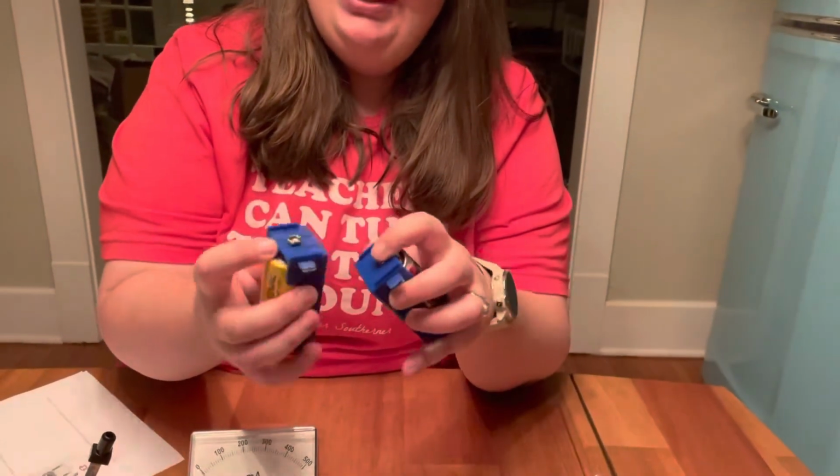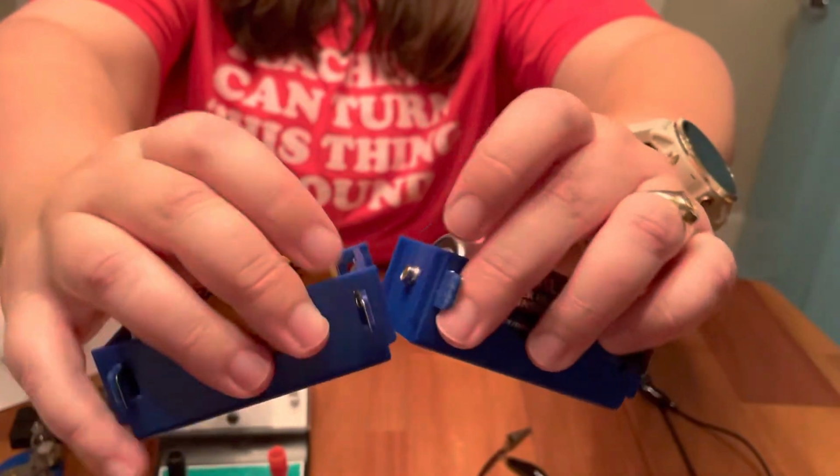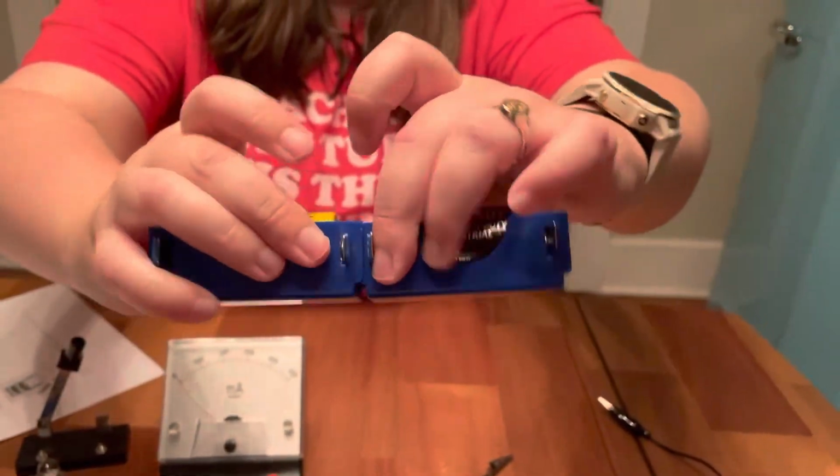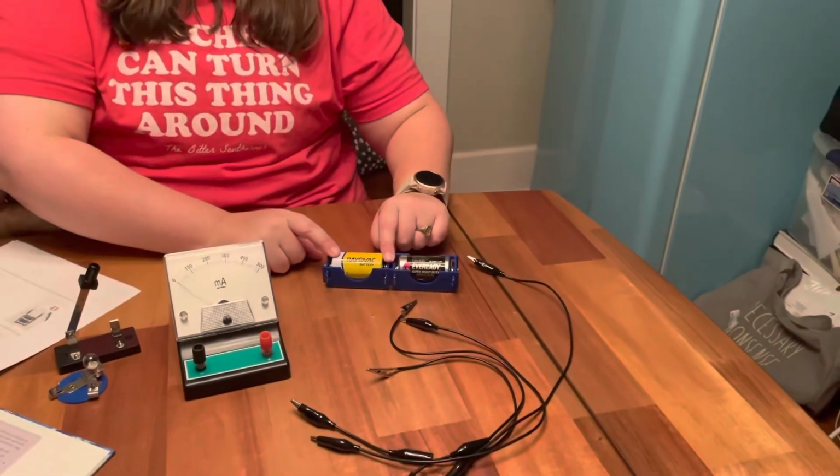So you want to clip the parts of the battery holders together. It's like a snap. So this is a series. When the batteries are in a row, that's a series.